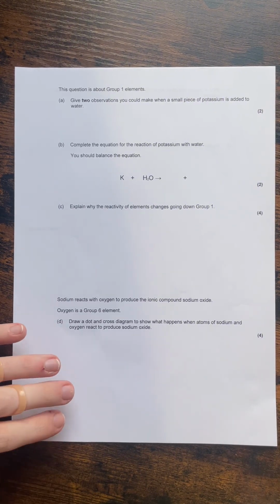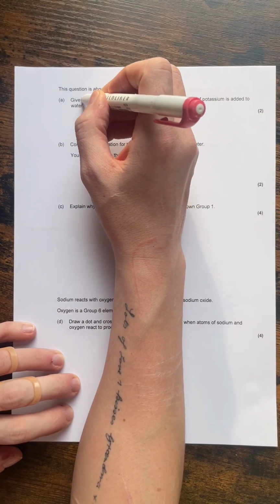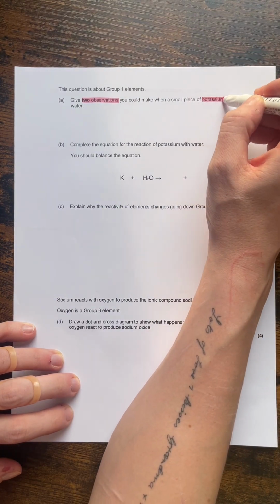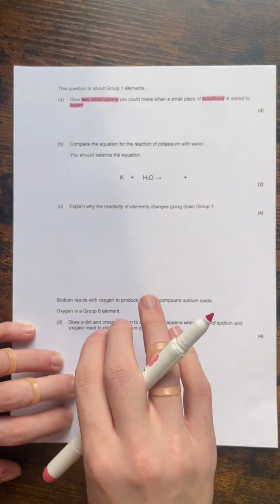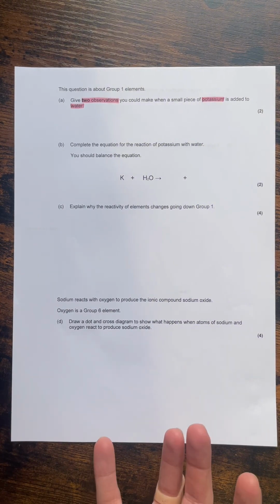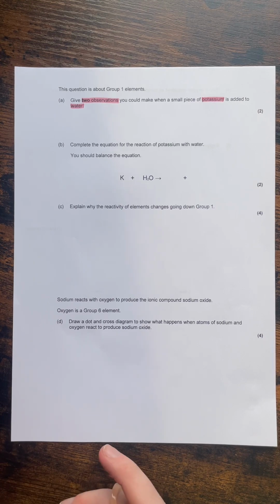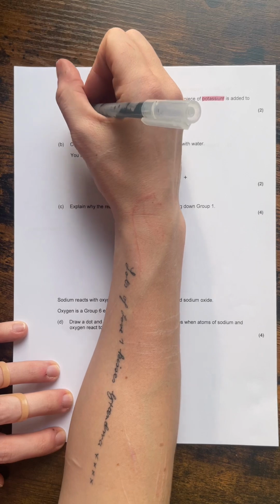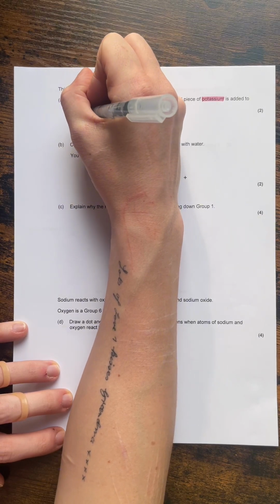So let's crack on. So we're first of all asked to give 2 observations we would make when a small piece of potassium is added to water. Now there are some observations that will be present for any group 1 metal being added to water. The one that is specific for potassium, which we don't need to give, but because it's potassium we may as well, is that it will burn with a lilac flame. So that's going to be one of my observations.